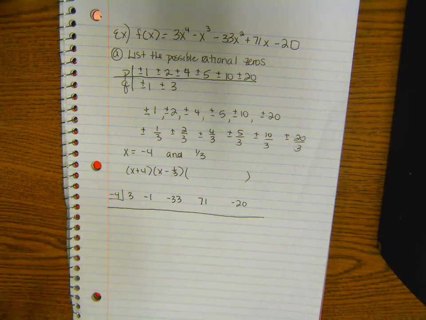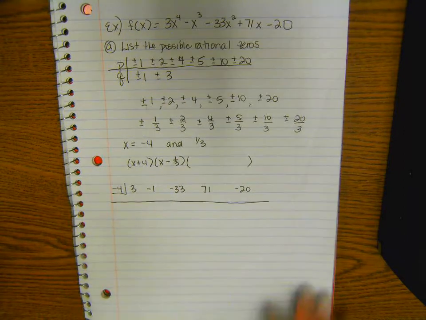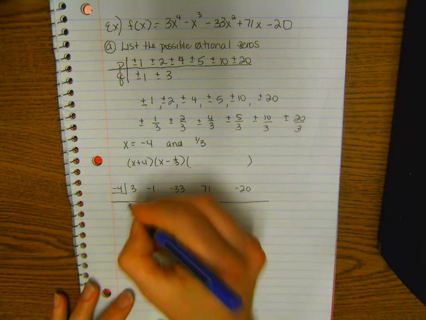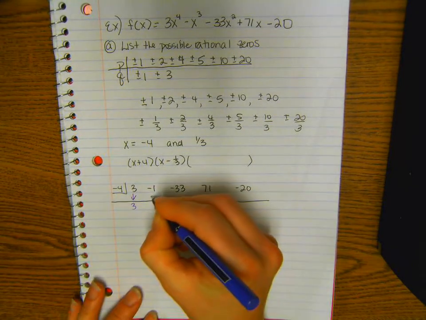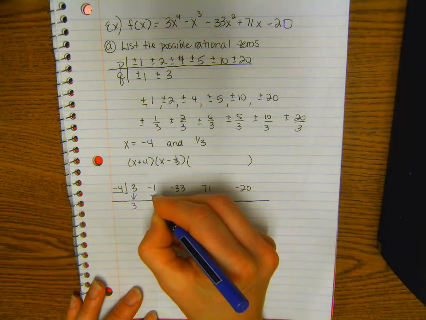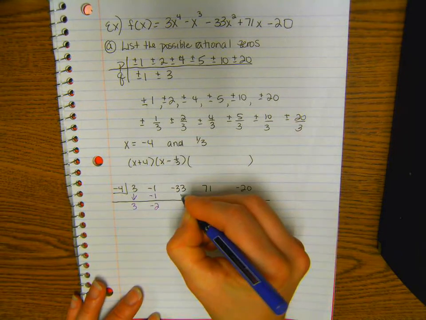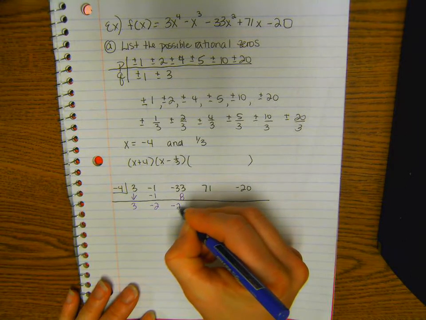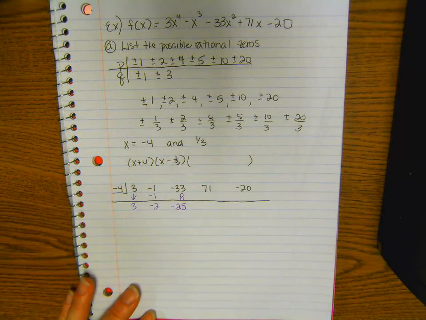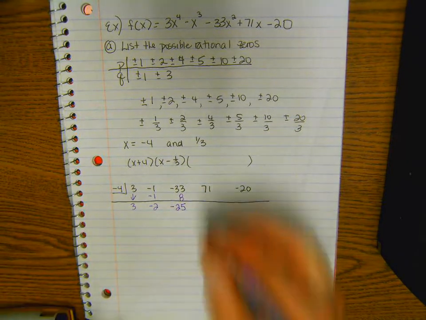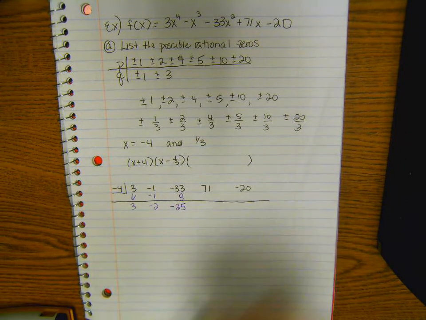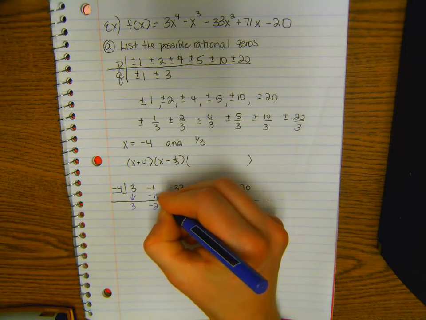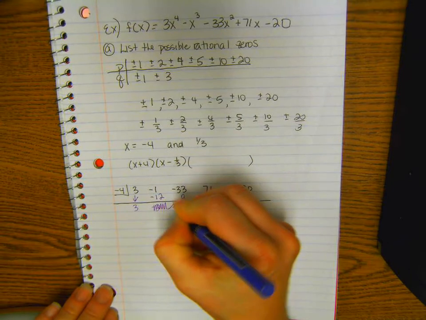Go ahead and do the synthetic division a second. Wait, what happened here? Whoopsies! Yeah. Thank you. Negative 12.